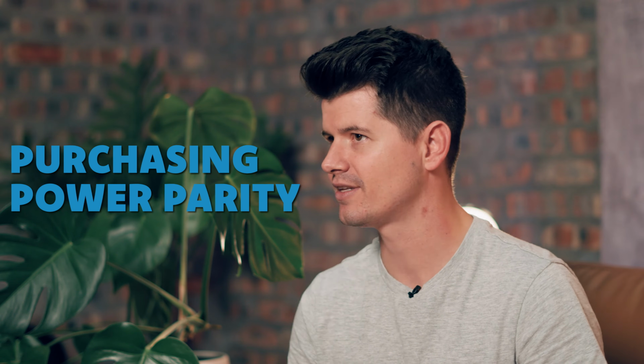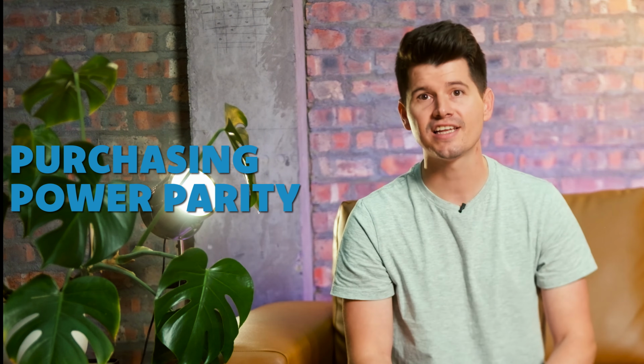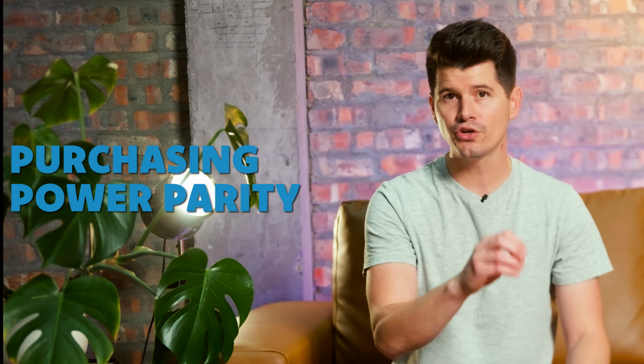Over time, one reason the rand tends to weaken against major currencies like the US dollar comes down to a principle called purchasing power parity. This economic concept suggests that in the long run, exchange rates should adjust so that the same goods cost the same in different countries when measured in a common currency. For example, if a basket of goods cost 100 Rand in South Africa and $10 in the US, purchasing power parity suggests the exchange rate should be 10 Rand to the dollar. If the actual rate is 15 Rand to the dollar, the rand is seen as undervalued relative to the dollar.